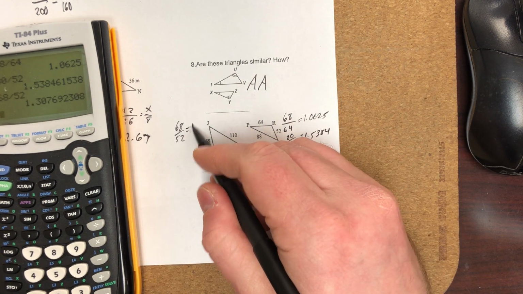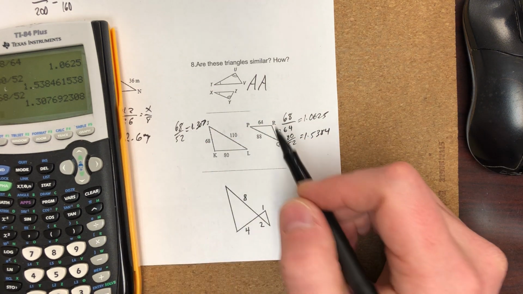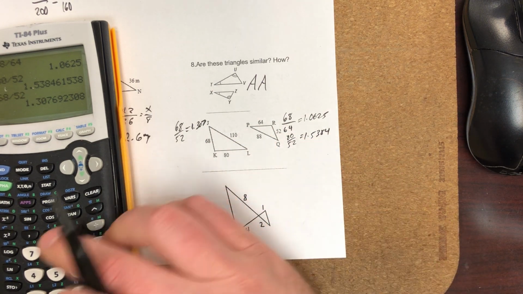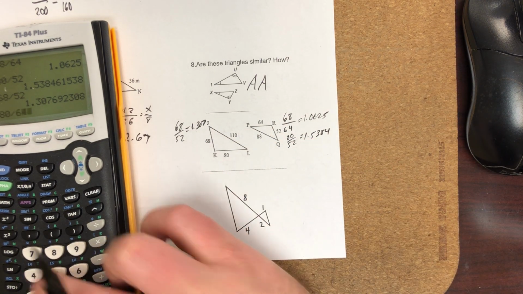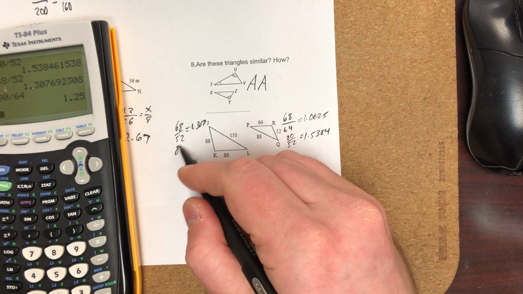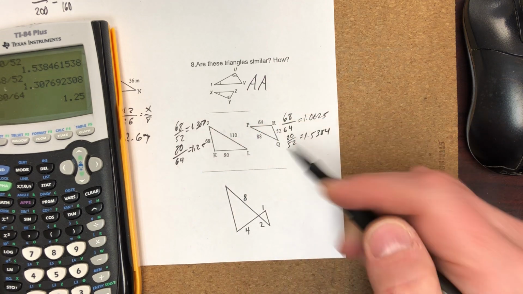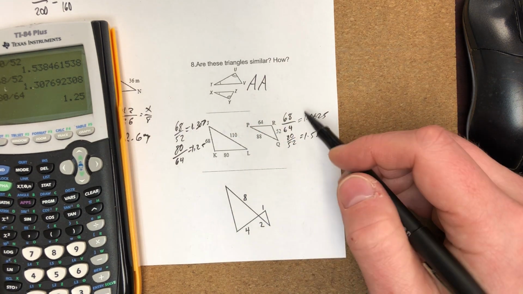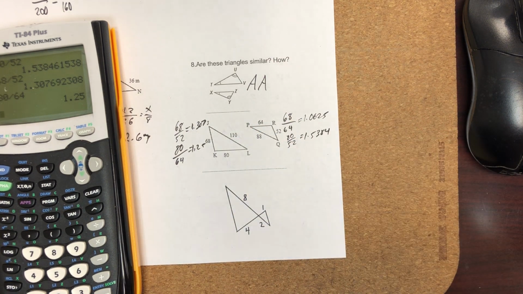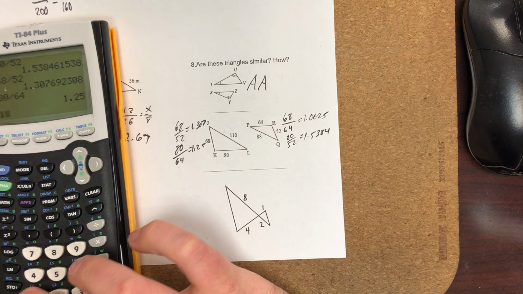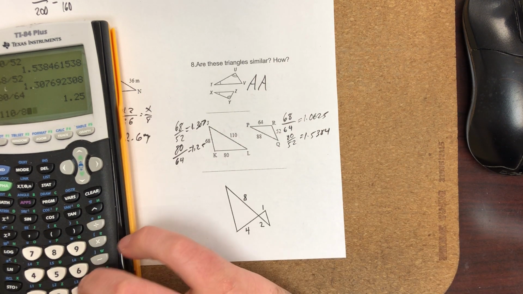I get 1.307, and then if I try 80 and 64, oh, again, I get 1.25. It's a different number. These would need to match, and then we would have to go and check the final, the 110 and the 80.